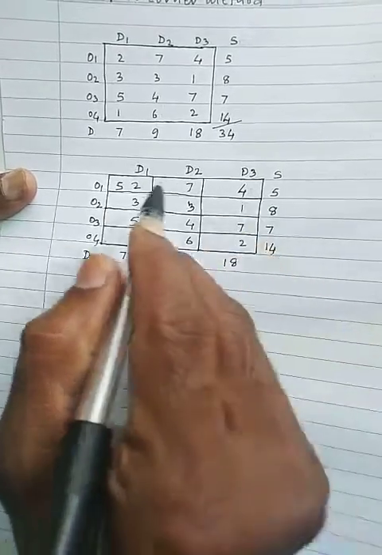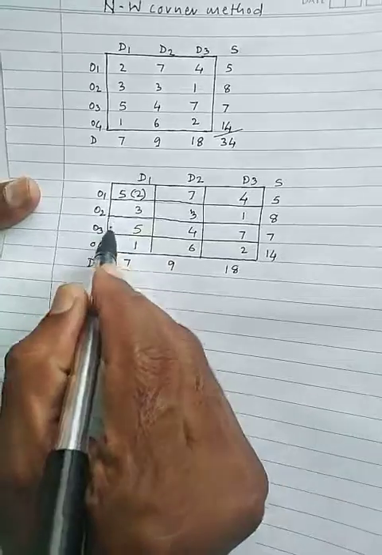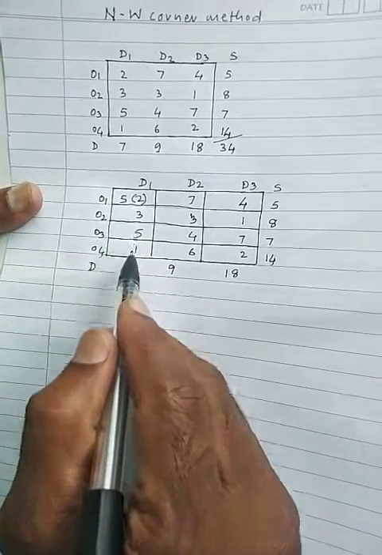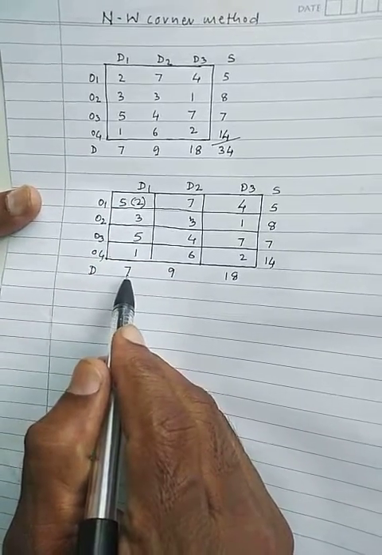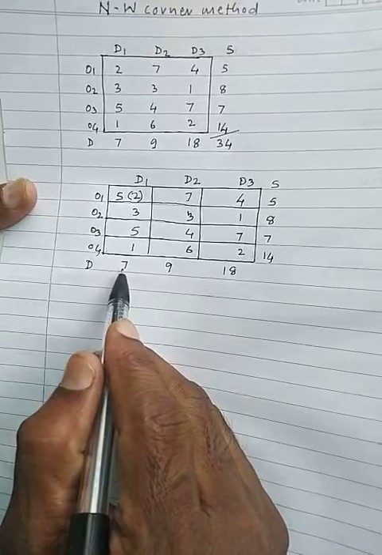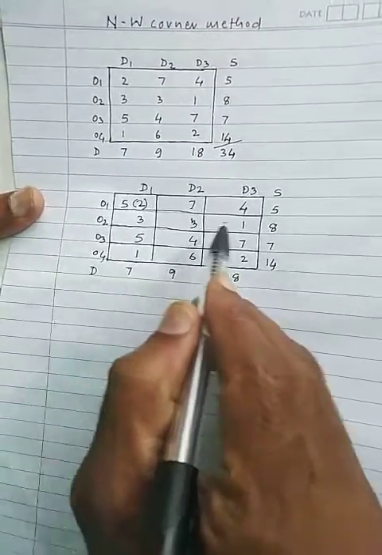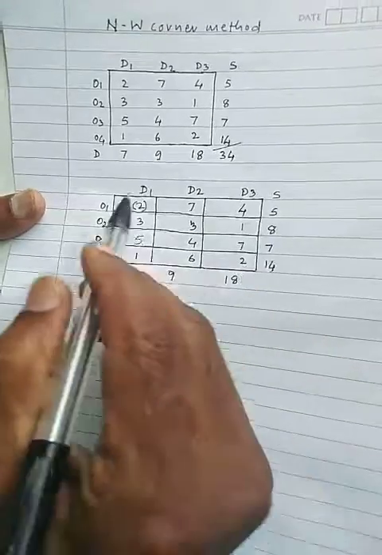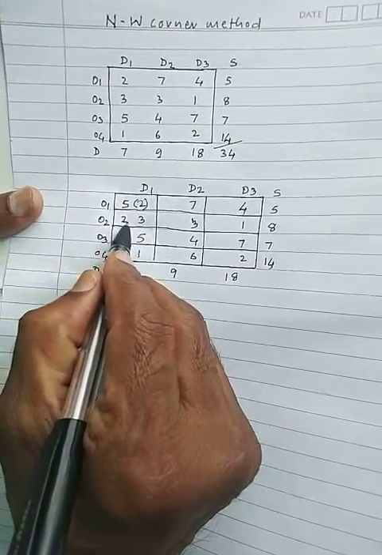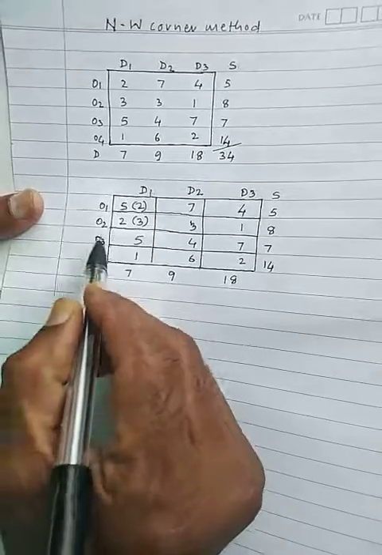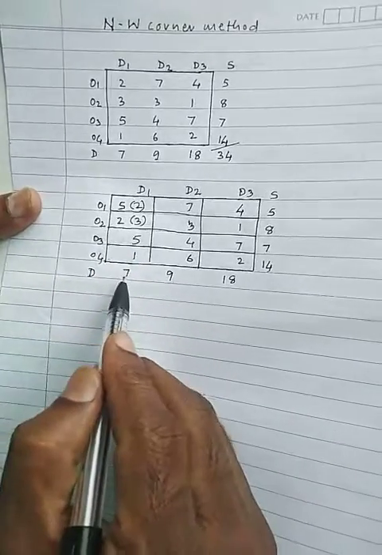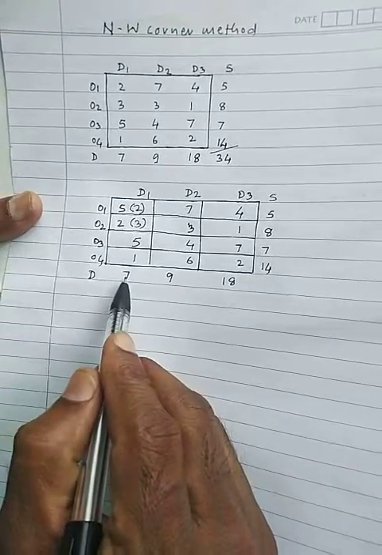Therefore I have given here 5. But 5 is not enough for 7, another 2 is required. So I am taking another 2 from the second row, which is 8. Let me write here 2. It means 5 plus 2 is 7. This column's demand is satisfied.